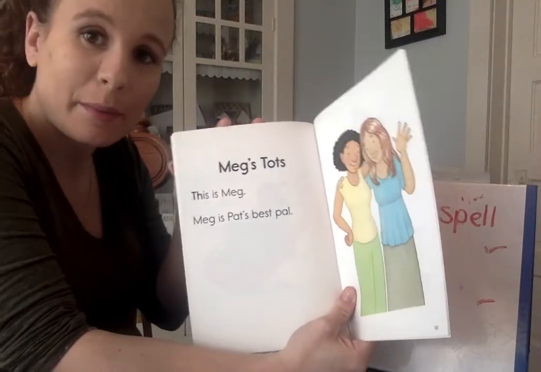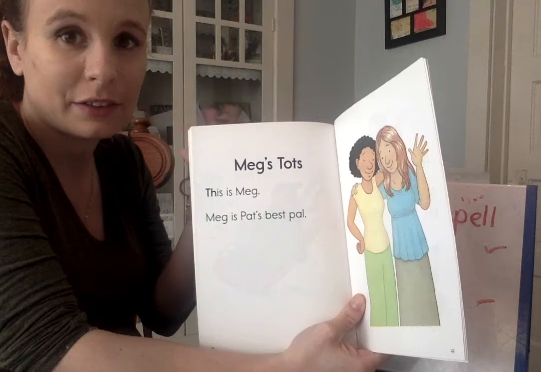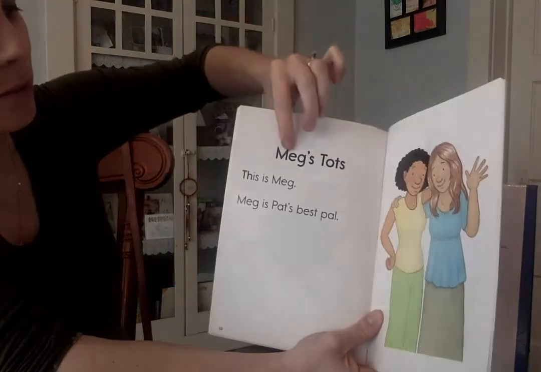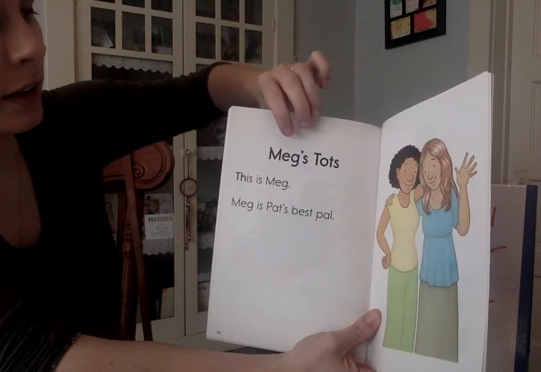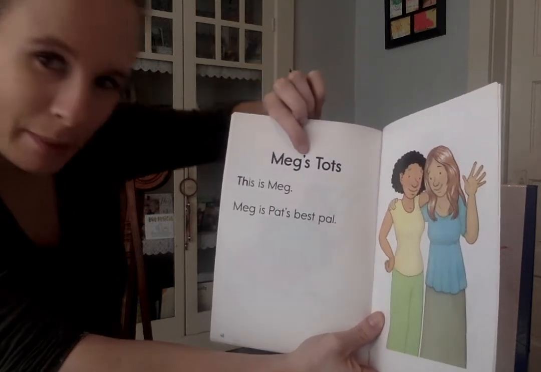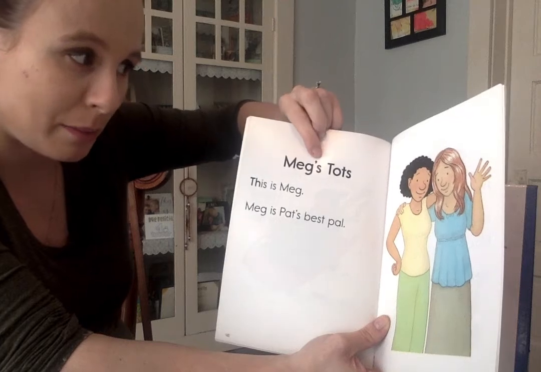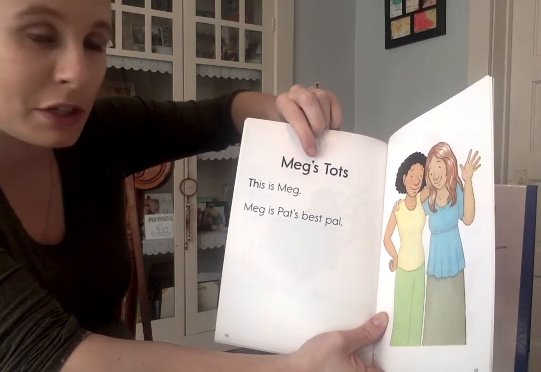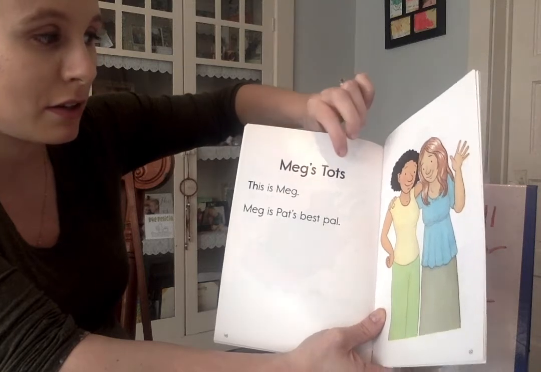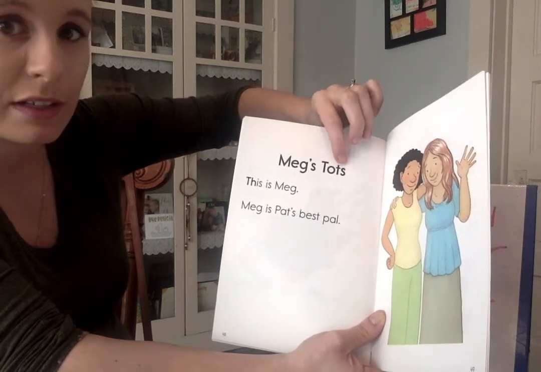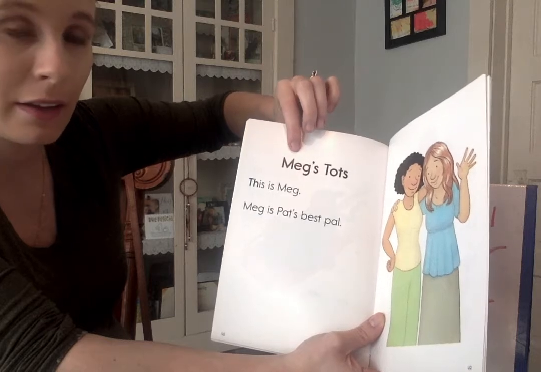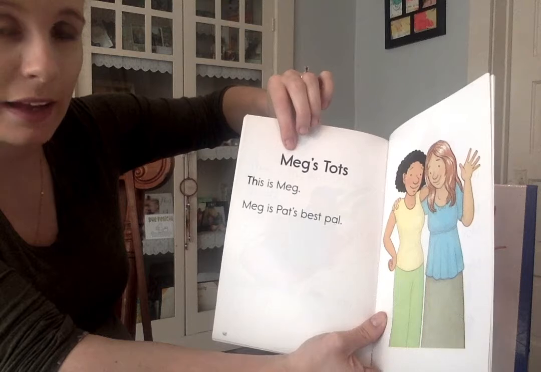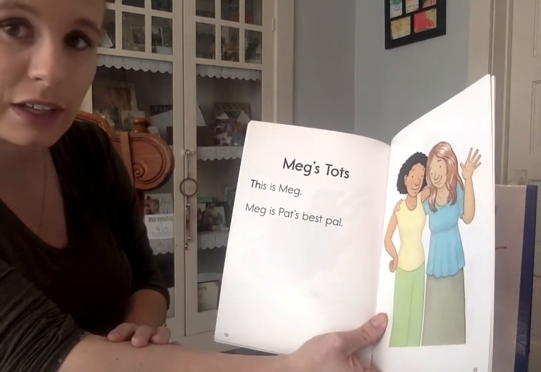And while we read this, I am going to be pointing out basic grammar as well as our QU words and previous digraphs we've talked about. So Meg's tots. Now you see this floating banana thing? You remember what that's called? This is called an apostrophe. In English, when something belongs to someone, we do an apostrophe S. So this tells me the next word is going to belong to this being. So Meg's tots. The tots belong to Meg, and I know that because of the apostrophe S.